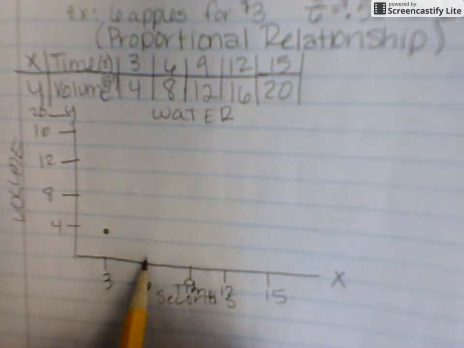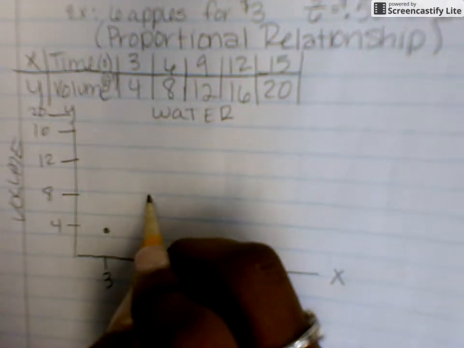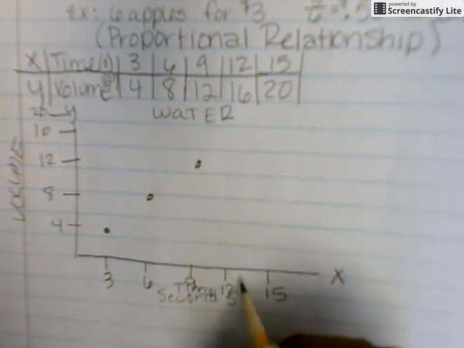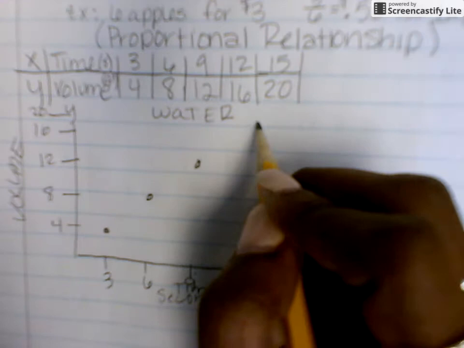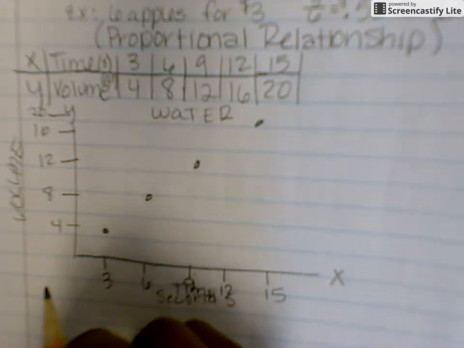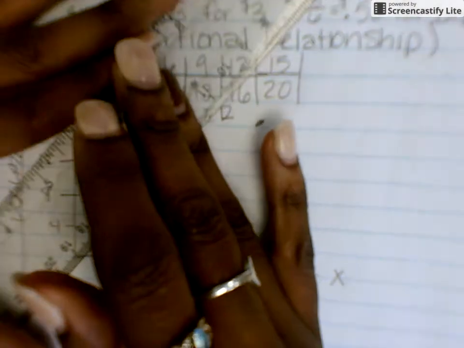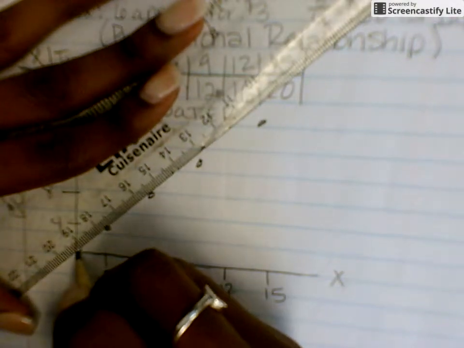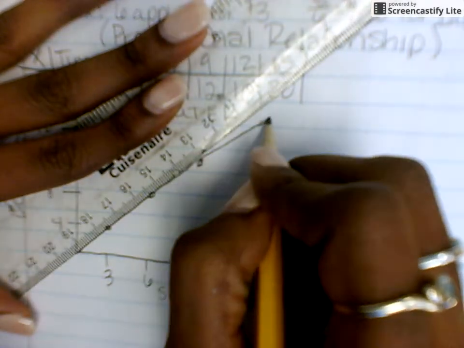In 6 seconds, we should be at 8. In 9 seconds, we should be at 12. 15 seconds, we should be at 20. Go ahead, connect the dots with your ruler. We know that because it's proportional, it should go through the what? Origin.